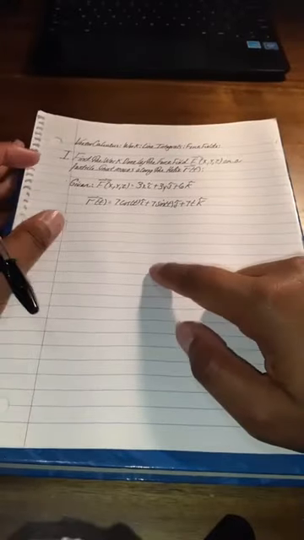So we're asked to find the work done by the force field F of x, y, z on a particle that moves along the helix, which is given by r of t, which is down here, and then this is the function. So I've done one example previously on how to find the work done. So this would actually be example number 2.